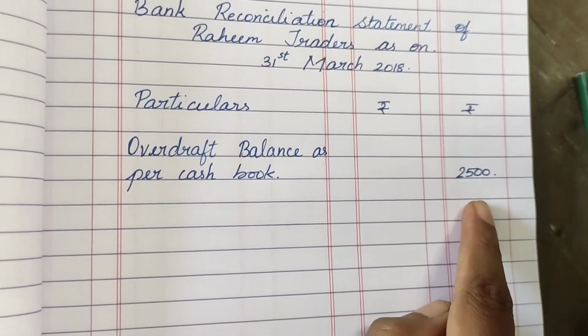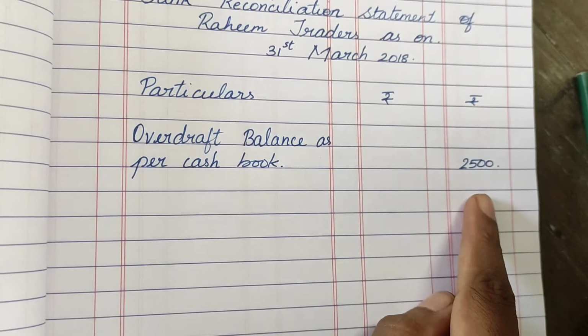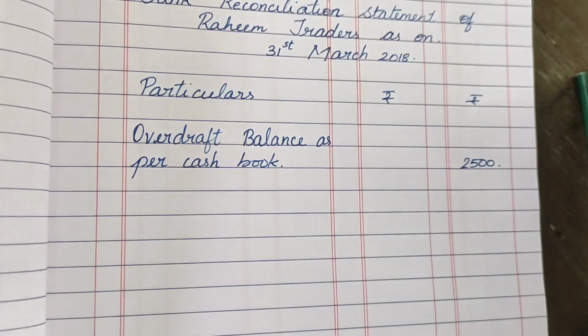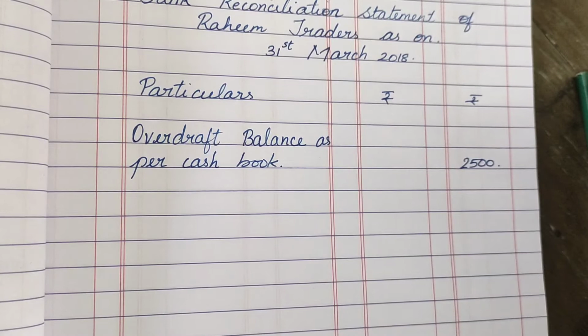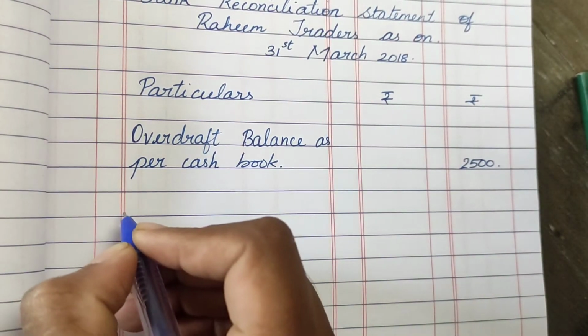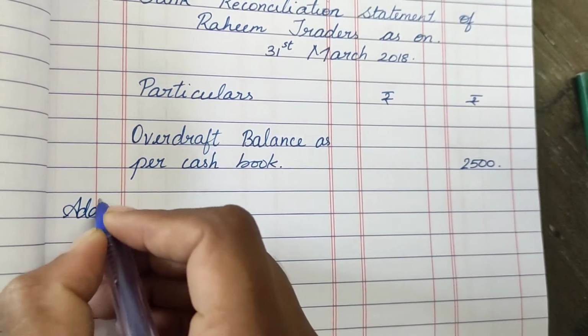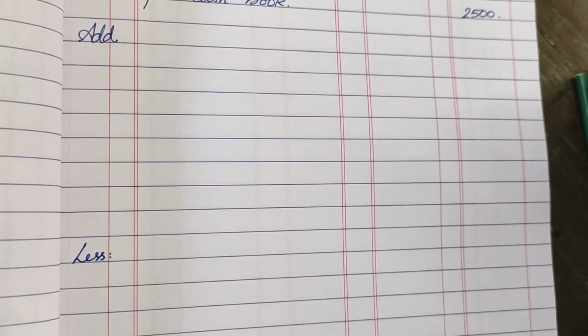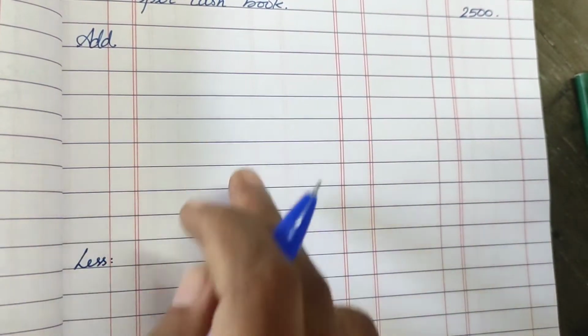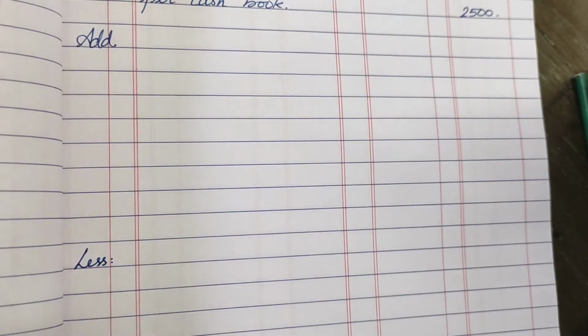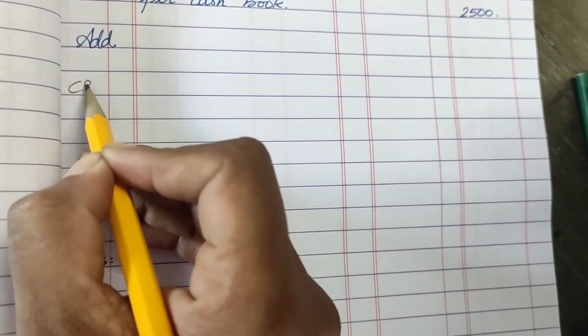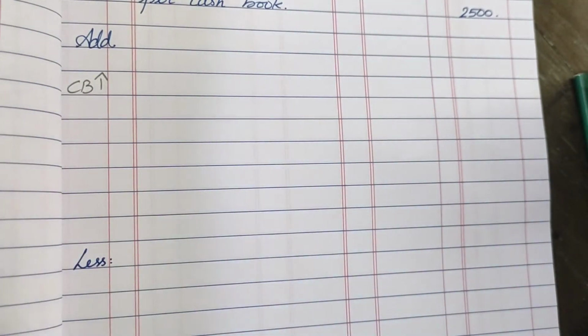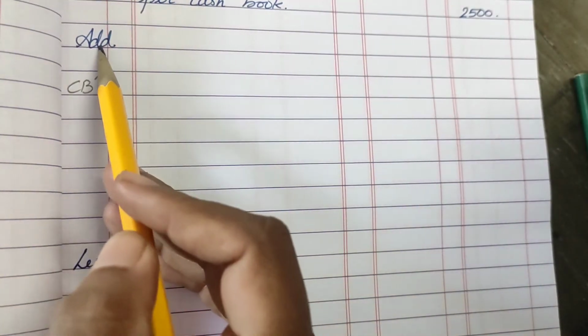After this, we have to leave certain space and write out the add items and less items. So here on the whole we have remaining 4 transactions. So roughly around 6 lines I'm going to leave for add and then I'm going to write less. So the items or the transactions relating to add will come here, relating to less will come here. The transactions that will come under add are those where the cash book increases, shows an increased value, and it will come in the add items.